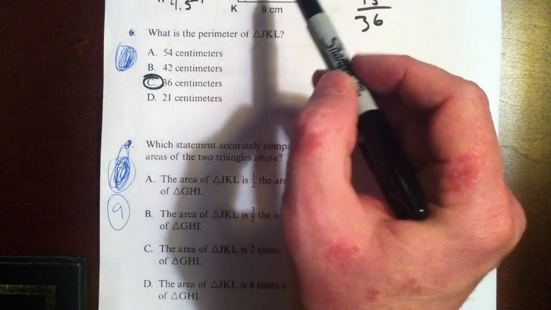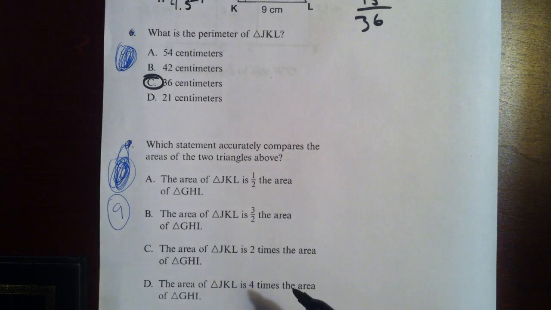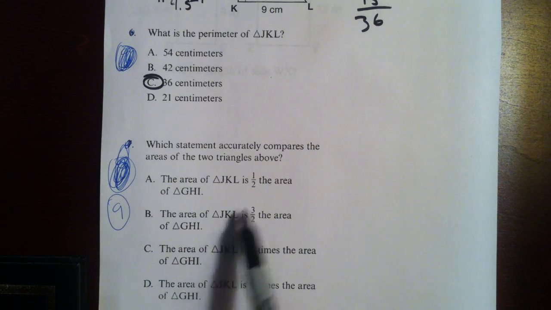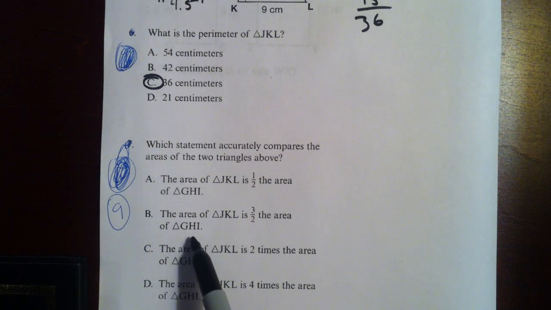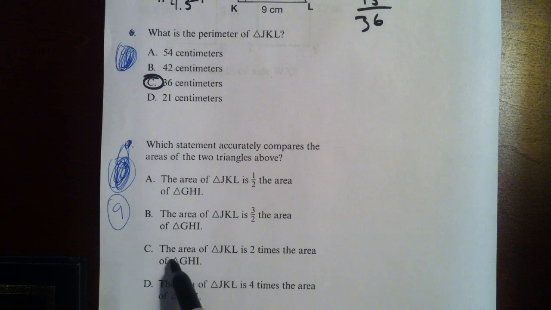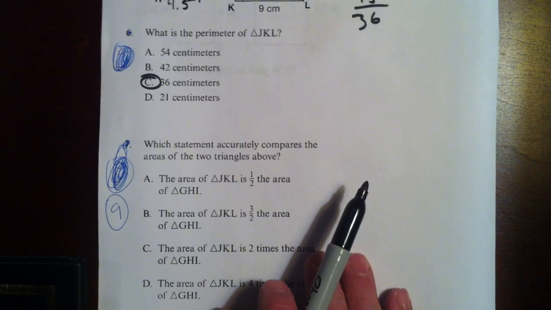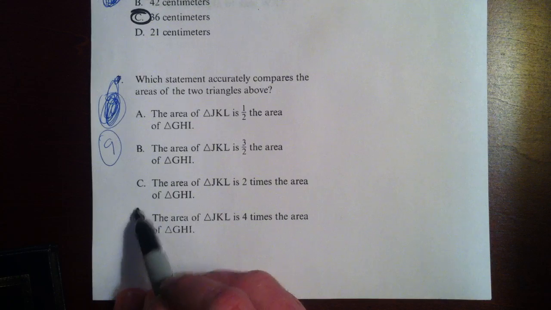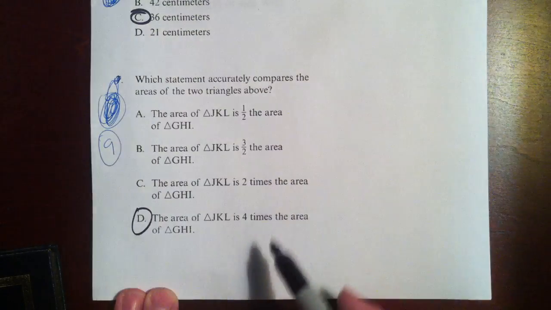JKL is half the area of GHI. No. The area of JKL is 2/3 the area of GHI. That's not true either. The best way to do this is just to go ahead and multiply it out, but we'll do that in just a second. But the answer to this is D. JKL is 4 times the area of GHI.